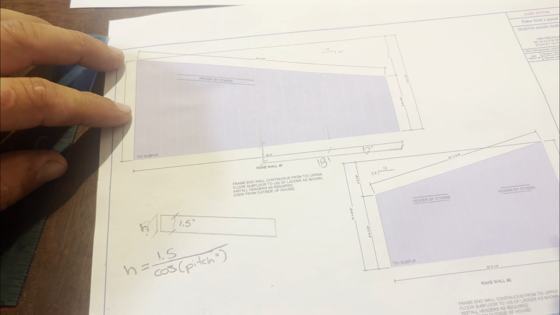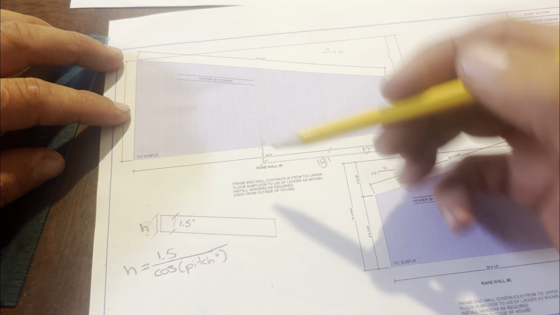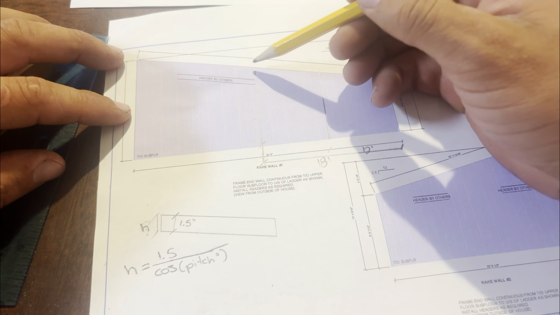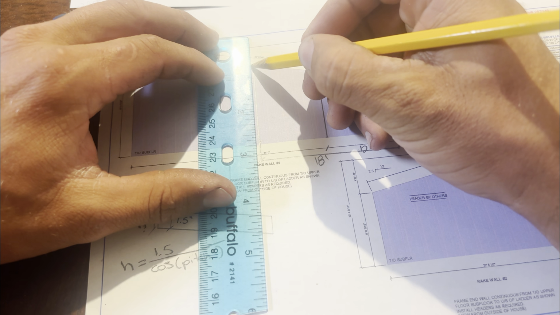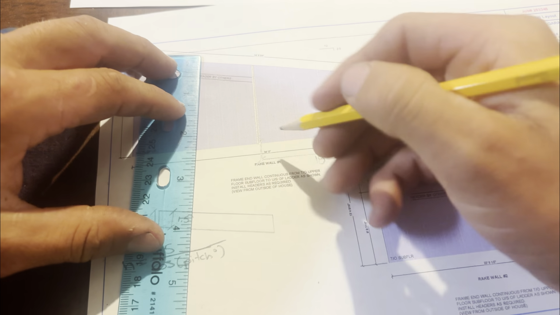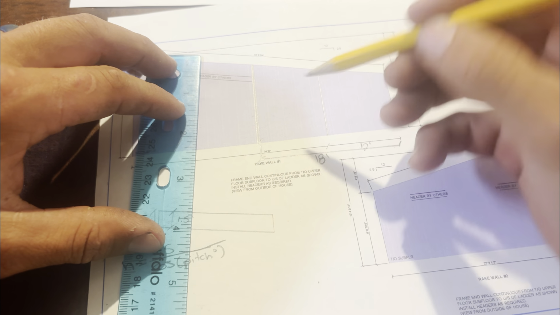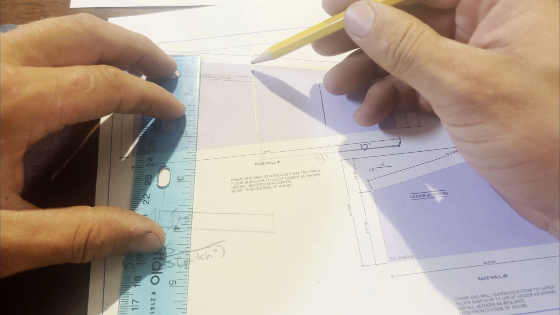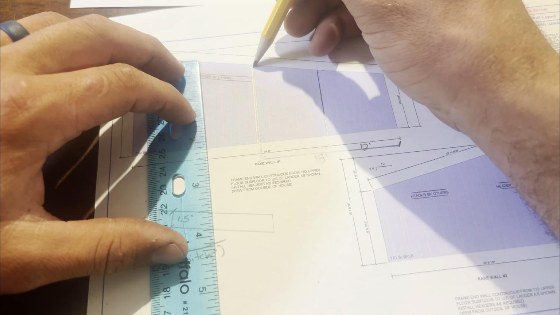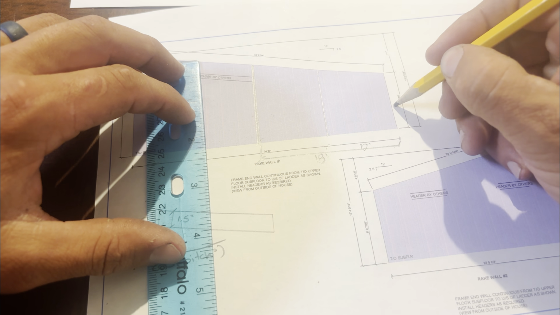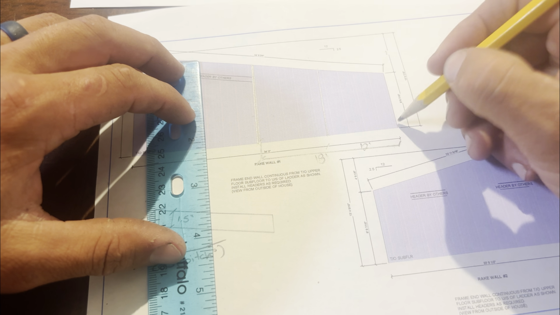Sure, 18 feet. Okay, so if we want to know exactly how tall to make this king stud right here, okay, we're going to measure, and let's say that the short side is 18 feet. Okay, so the right hand edge, the short side, is 18 feet from this right hand short side.